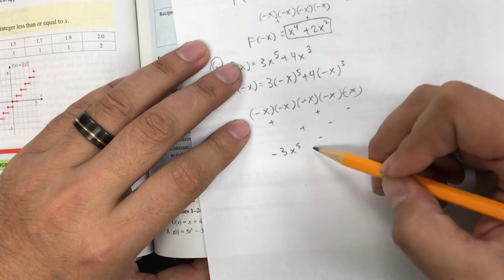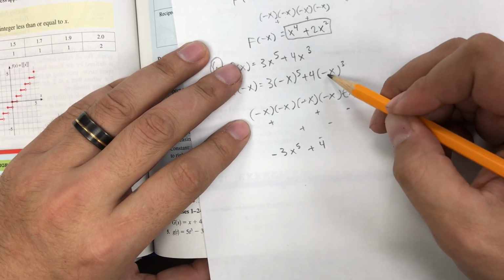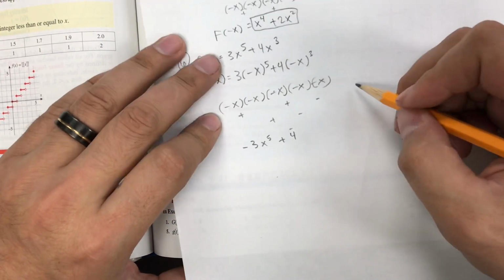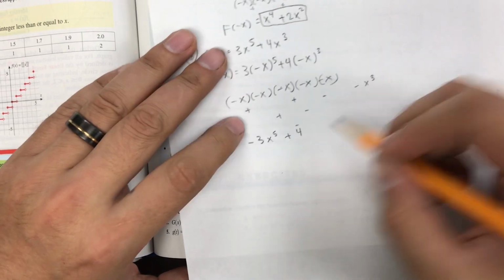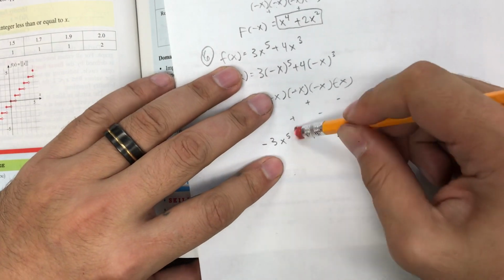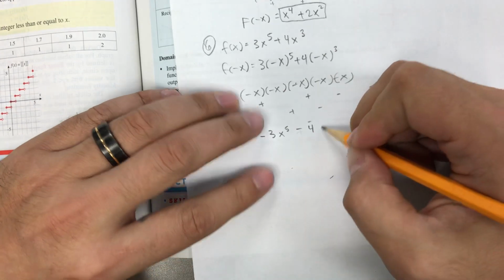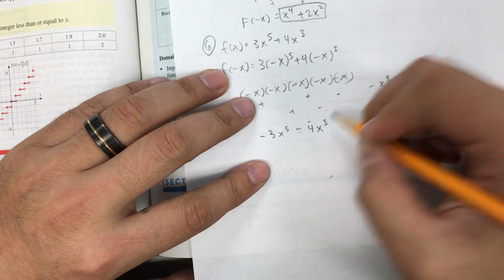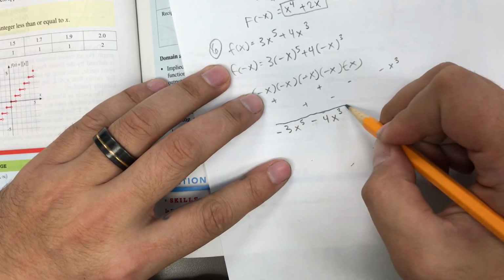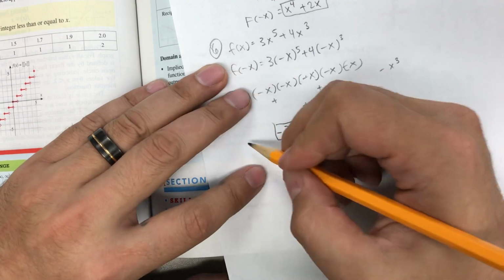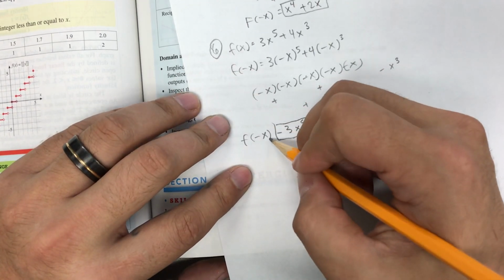And then we have plus 4, and then negative x to the 3rd. That's going to turn into the negative of x to the 3rd. So the negative goes up front here. So we end up with a negative 4x to the 3rd power. Okay, so this is what we end up with when we take f of negative x.